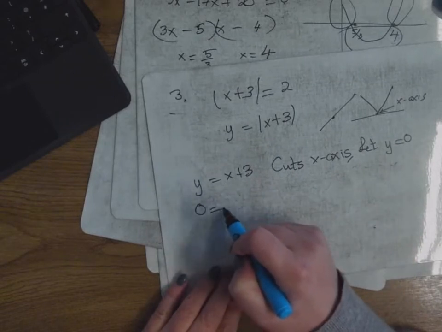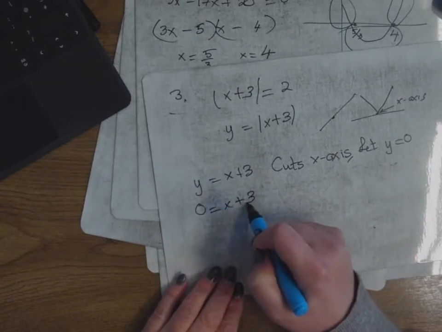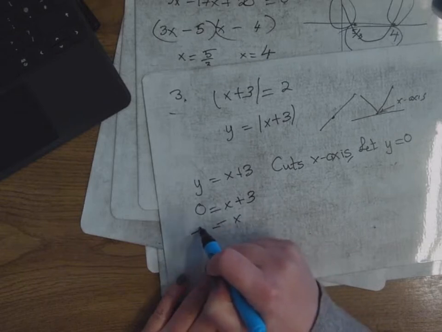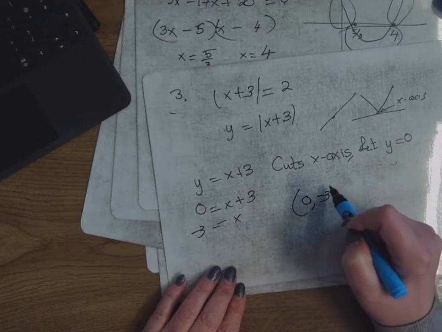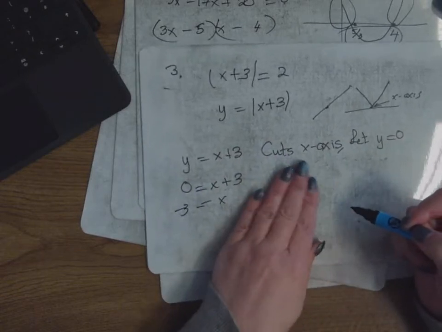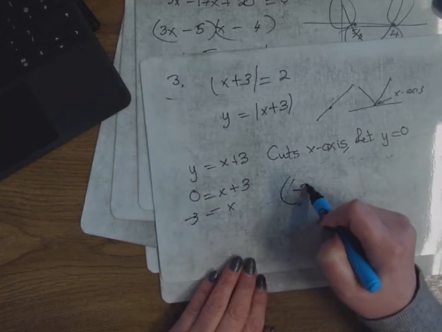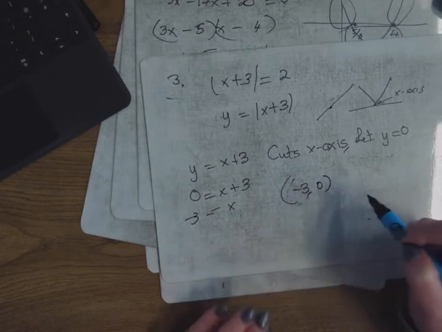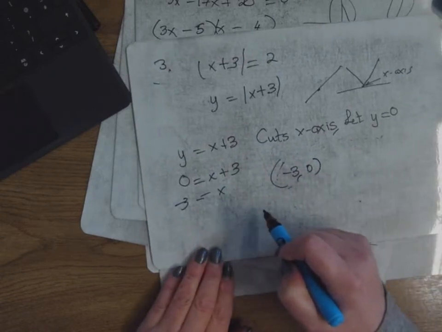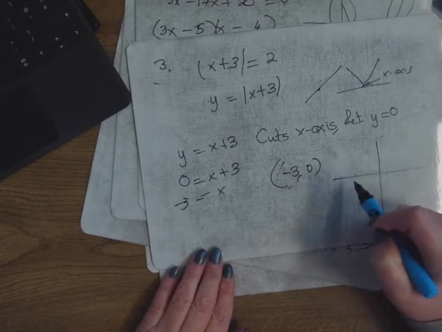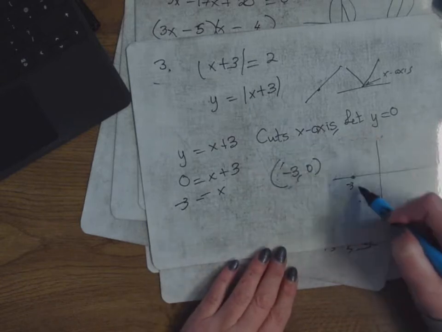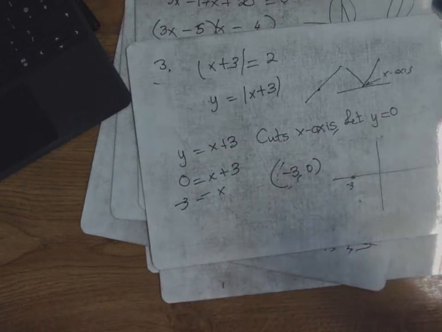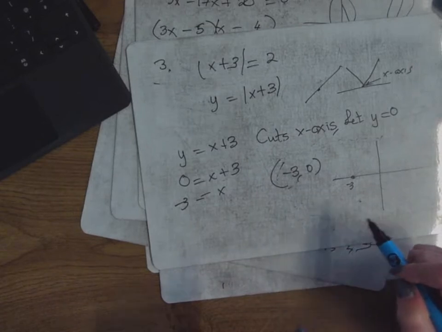So y equals x plus 3. Rearrange, and x is equal to minus 3. So that line cuts the x-axis at minus 3, 0. Is that okay? Now, when I'm drawing the graph, I know the bottom of the V is going to be there, at minus 3. Agreed? Now, I don't know what way my line is going to go, or how steep it's going to be. So what would I suggest?